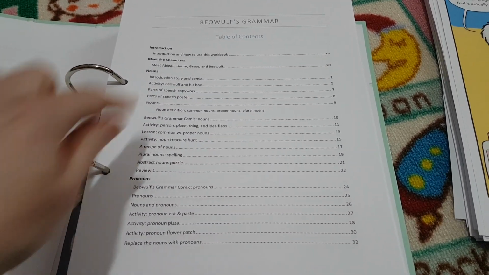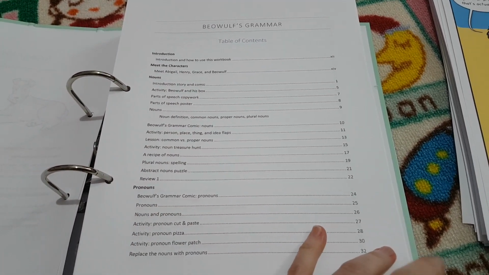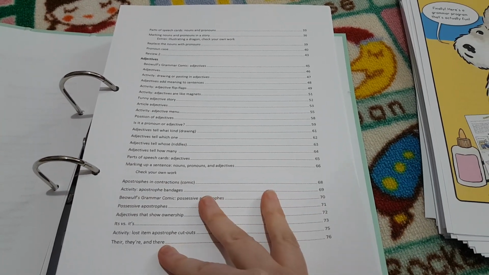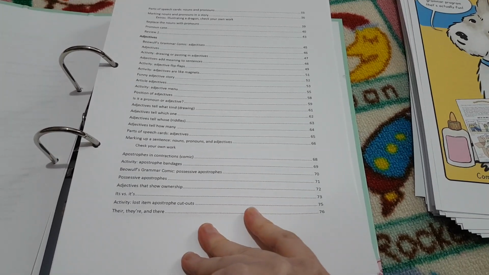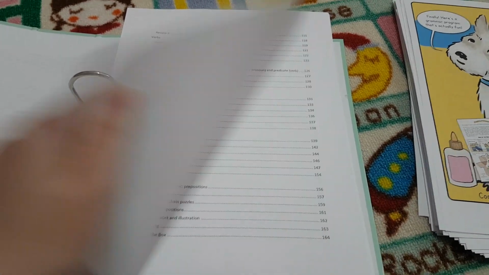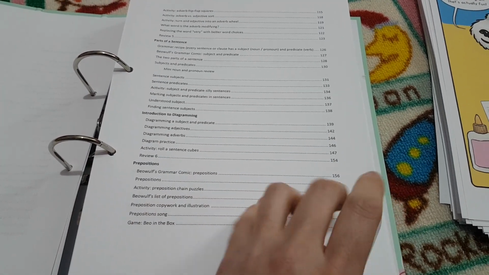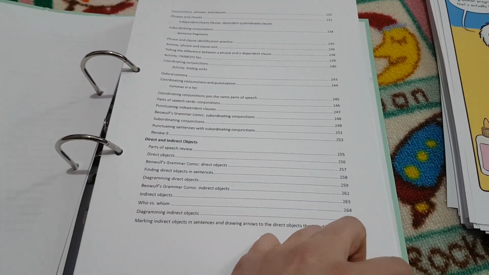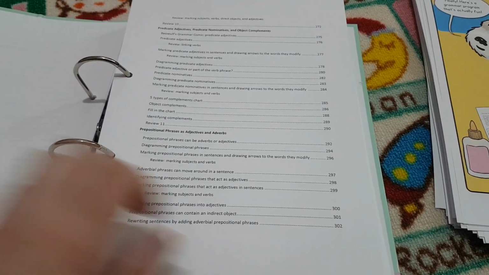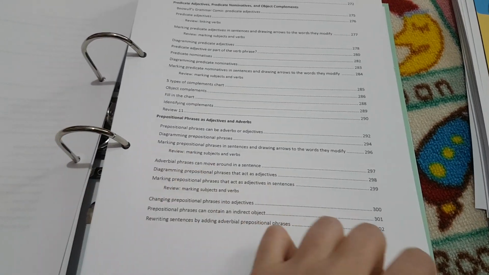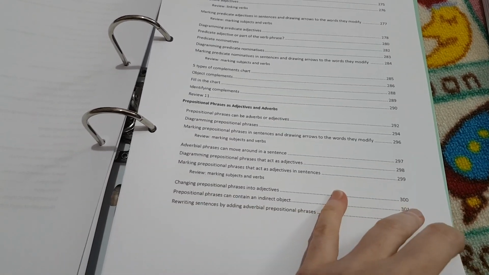So we're covering nouns. Well, we're meeting everybody first. So Abigail, Henry, Grace, and Beowulf. We've got nouns, pronouns, adjectives, verbs, adverbs, parts of a sentence, introduction to diagramming, prepositions, interjections, conjunctions, direct and indirect objects, predicate adjectives, predicate nominative and object complements, preposition phrases as adjectives and adverbs.